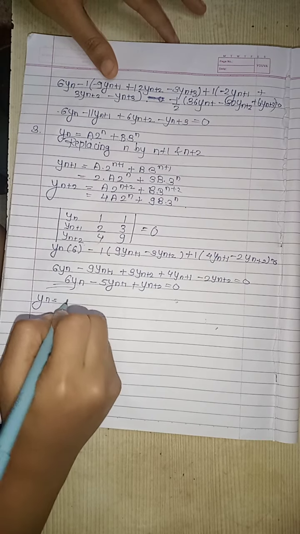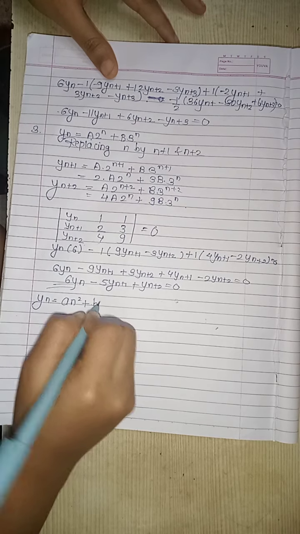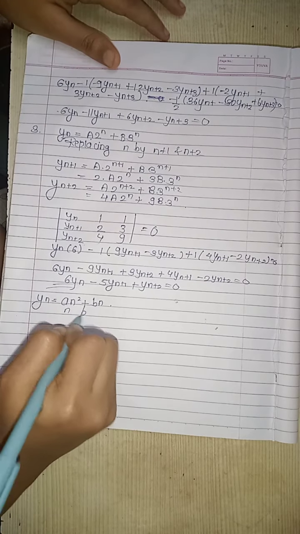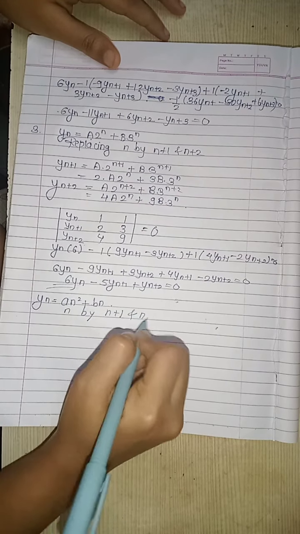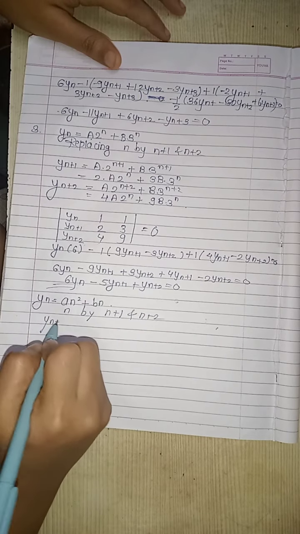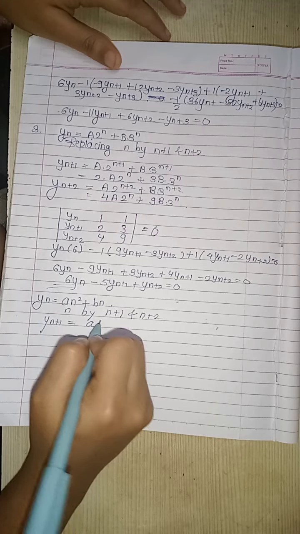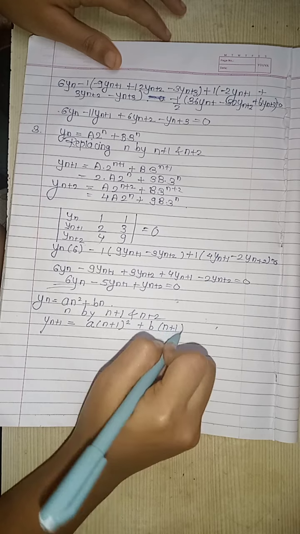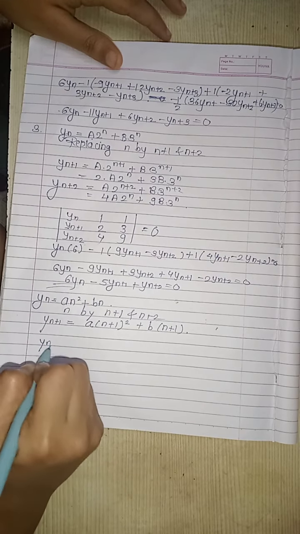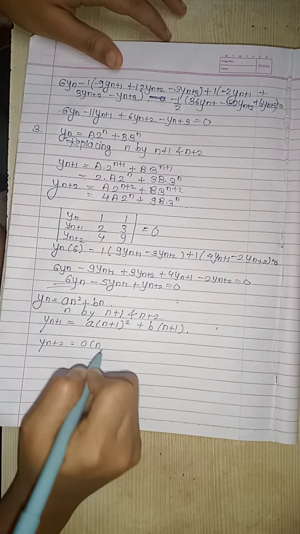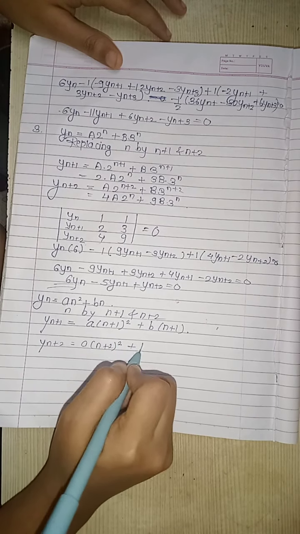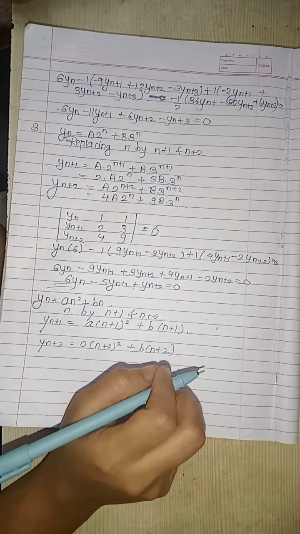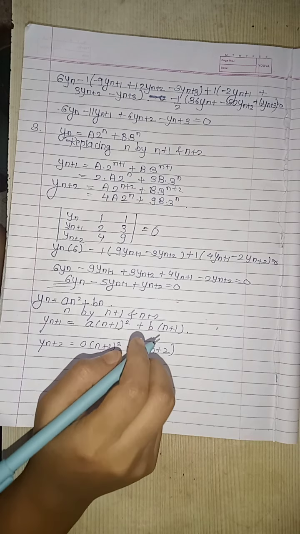Next condition is y equals an square plus bn. Okay. So now again, as there are 3 terms, you have to replace n by n+1 and n+2. So yn+1 is nothing but a into (n+1) square plus b into (n+1), and yn+2 is nothing but a into (n+2) whole square plus b into (n+2). Now we need to find delta yn.